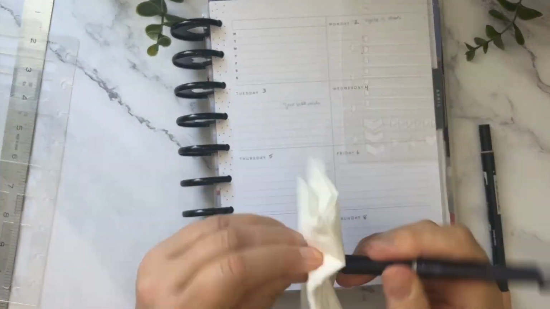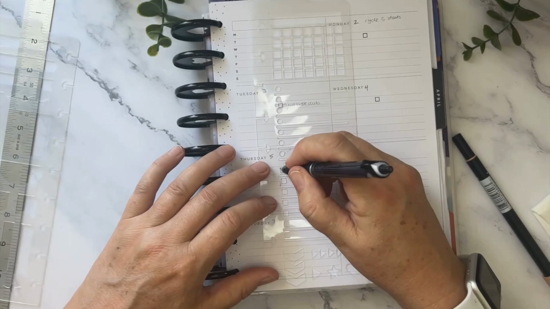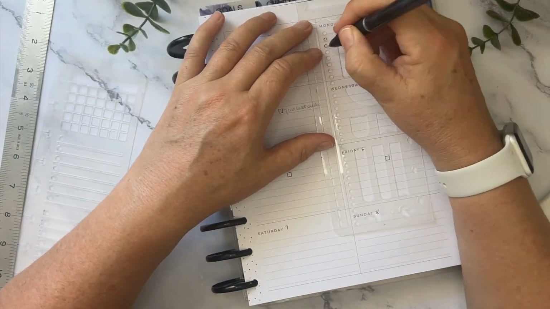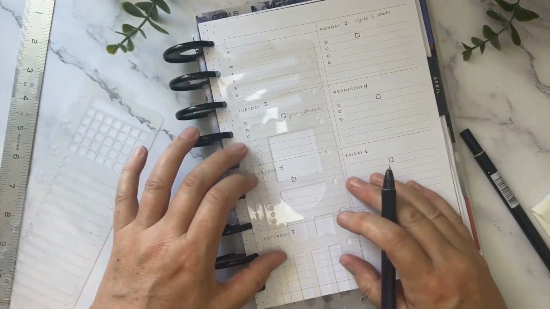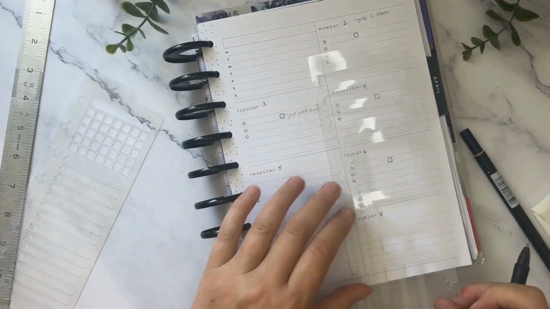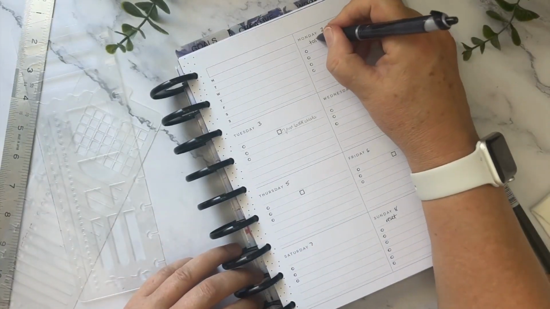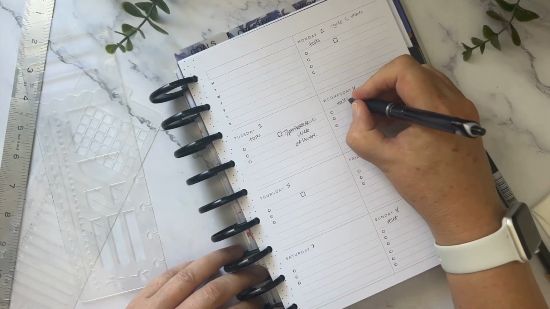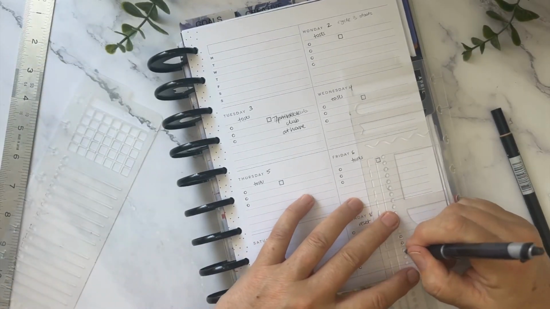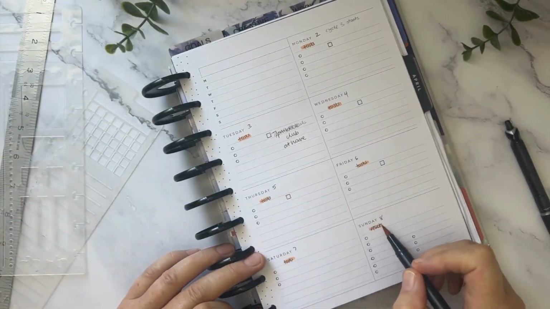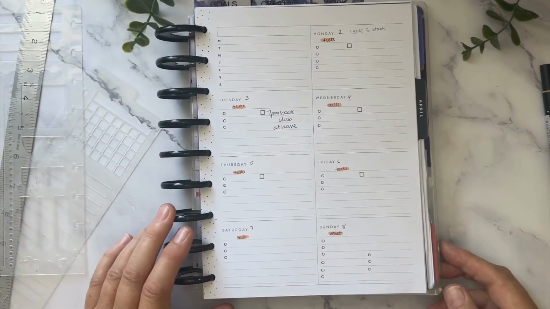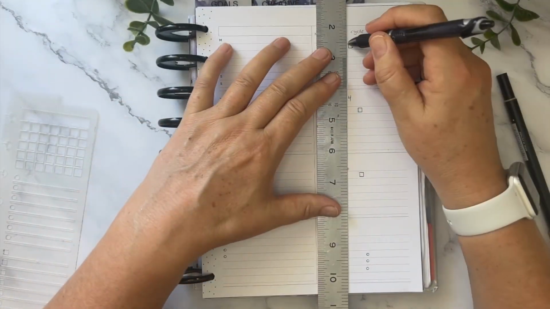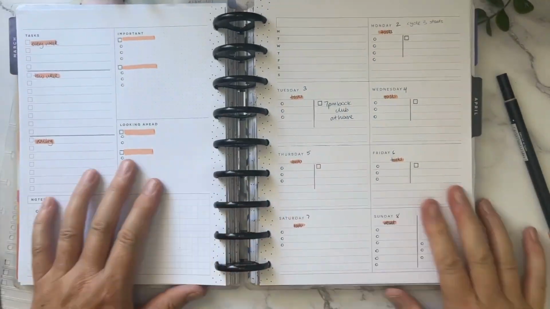To the right hand page now, and I'm just going to add in a few little boxes and some circles for events and tasks. I don't like to put too much into this here because it's a little bit cluttered as it is, and if you add too much it becomes overwhelming and then I can't actually see what it is I need to get done, and I don't have any room to write anything else down, which defeats the entire purpose of having a weekly planner.